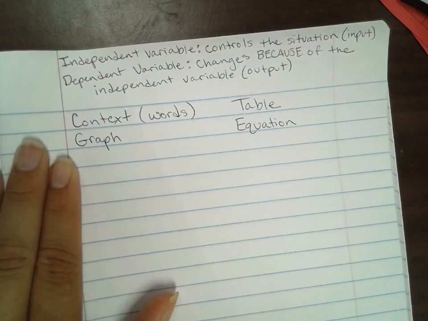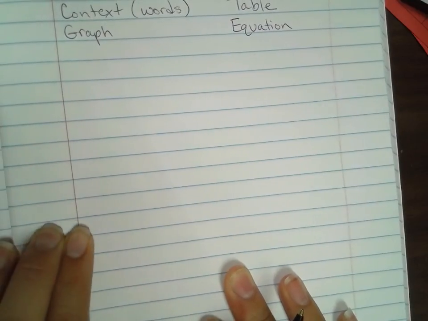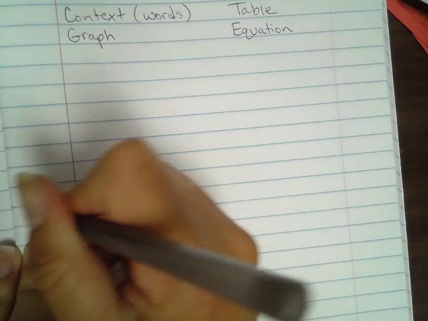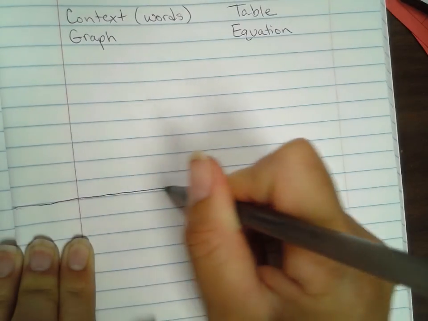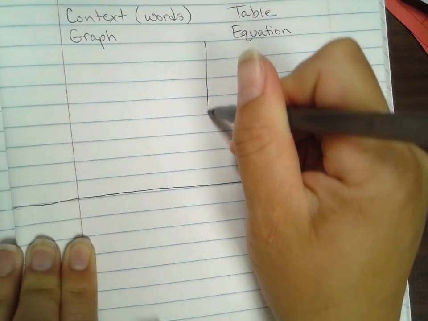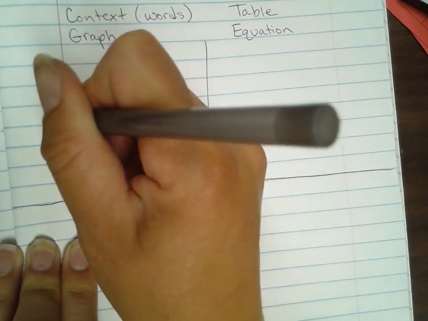So we're going to do an example where we do all 4 of these. I want you to find about the halfway mark of your math journal here, and we're going to try and fit it as best as we can in these 4 squares.